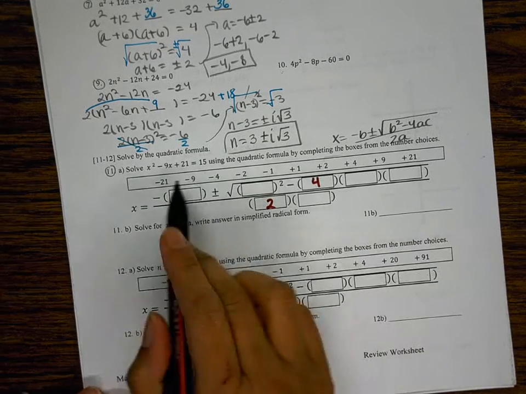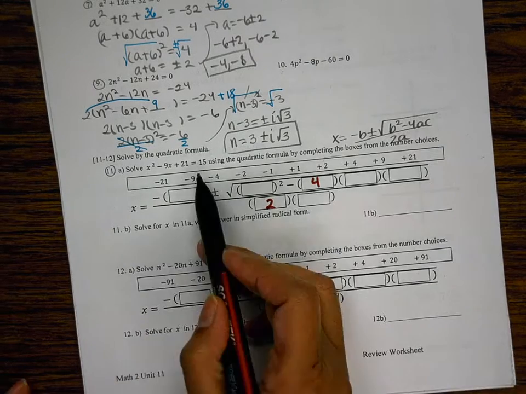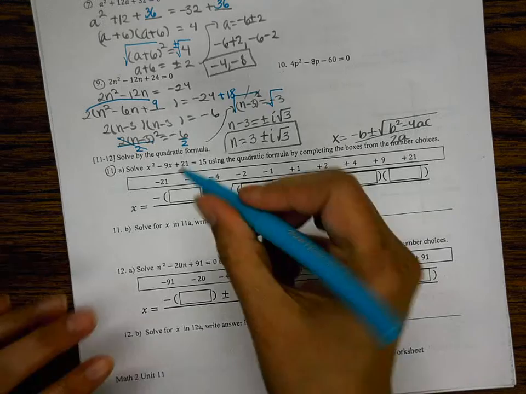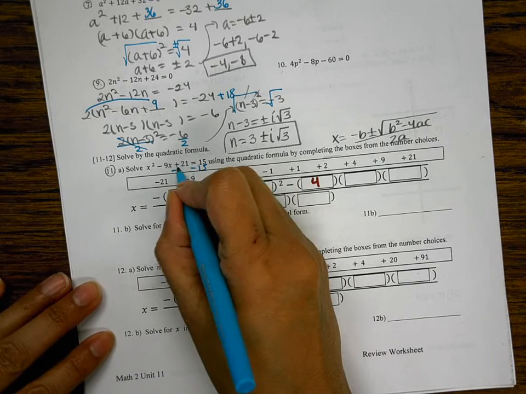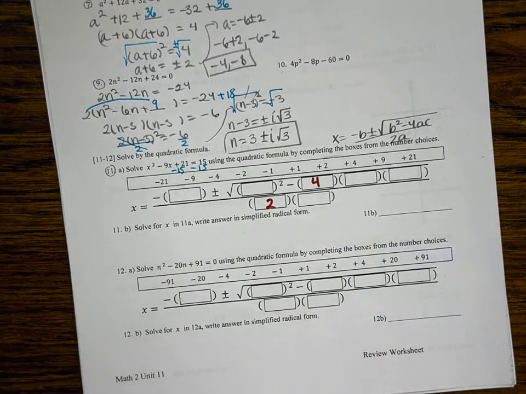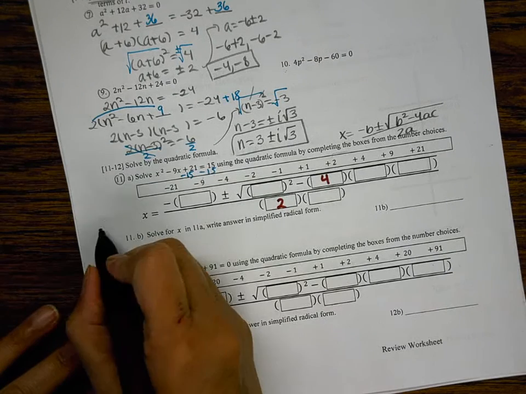Now, in order to do this, it has to equal 0. Oh, and it doesn't equal 0, so first thing I would have to do is subtract that 15 over. All right, I'm going to write it here.